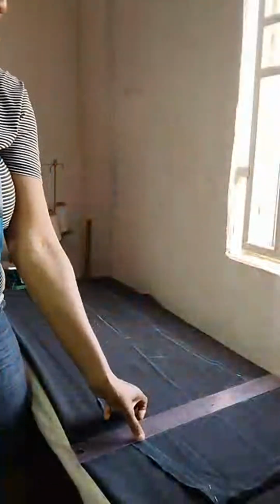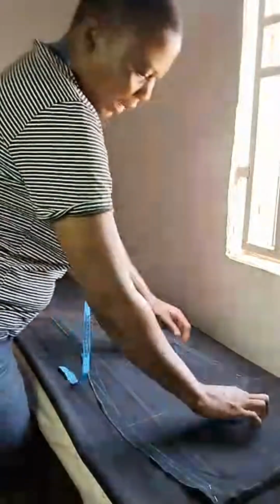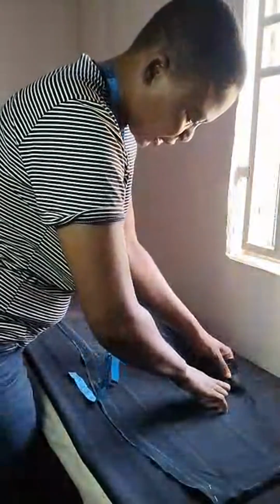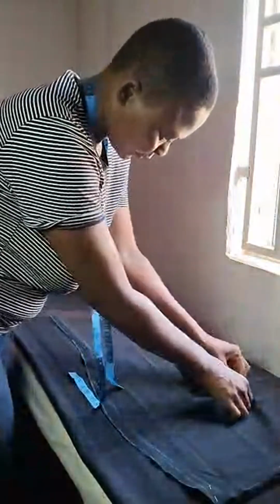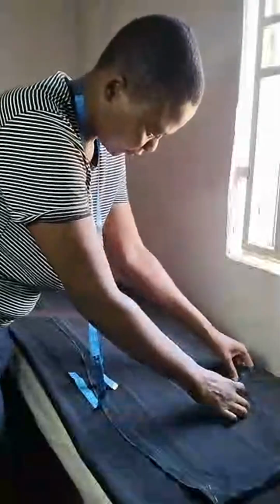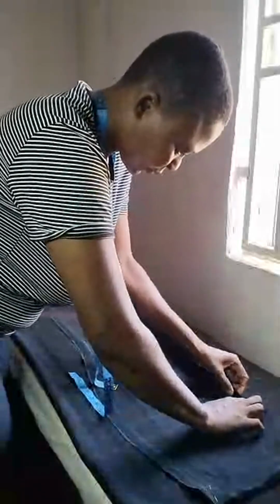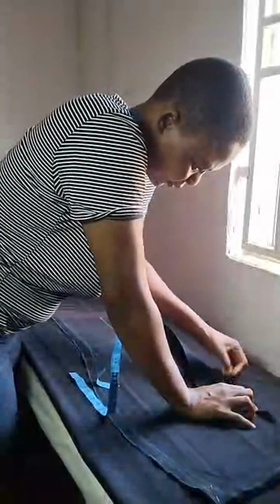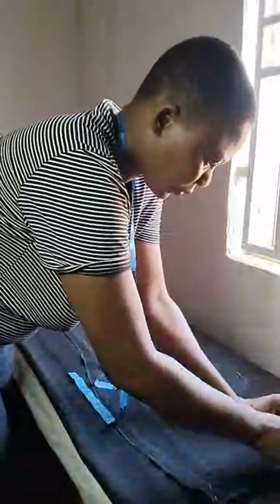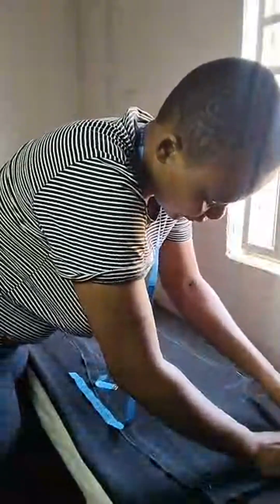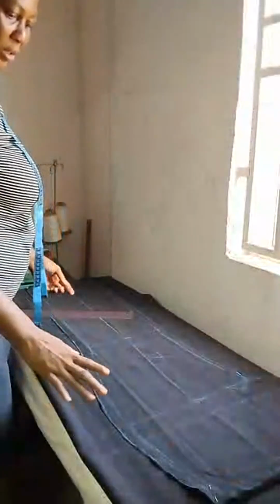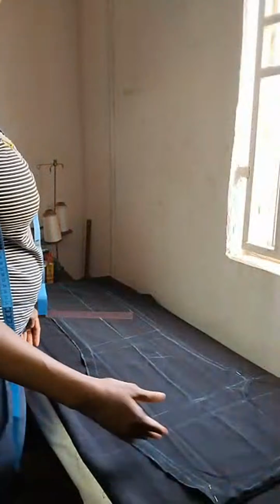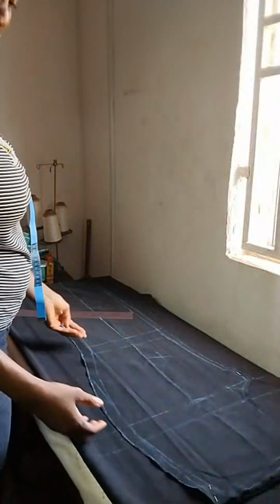Okay. So now this is my crotch line here. I will hold here like this so that I can get it. So the alteration usually for the back is always on the upper part, from the crotch line upward down towards here.